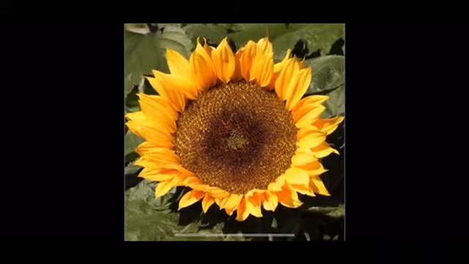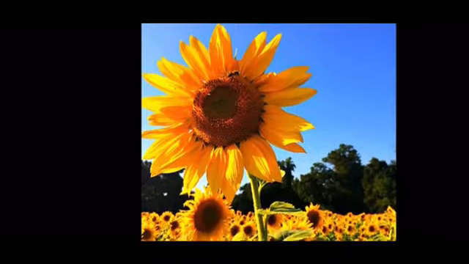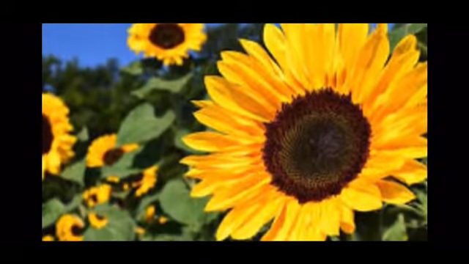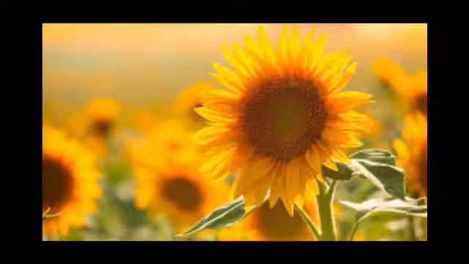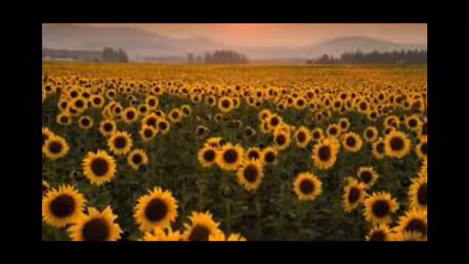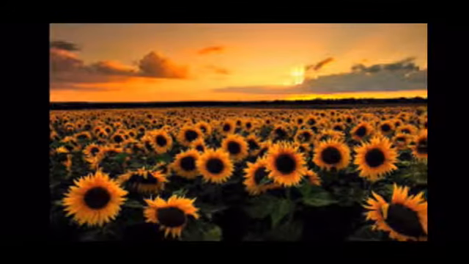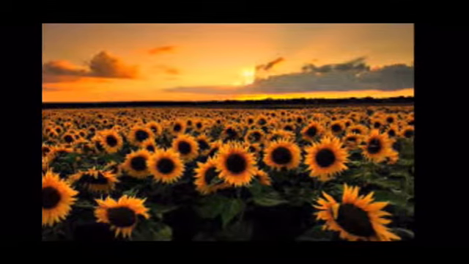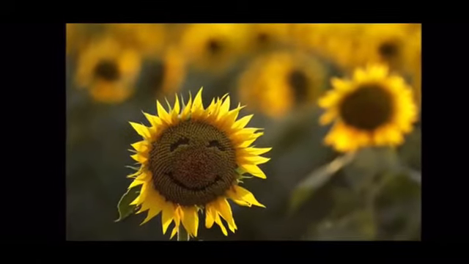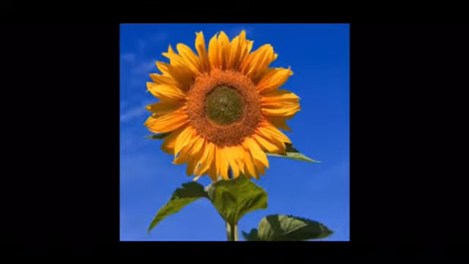Imagine yourself in a field of flowers that goes on as far as you can see. These aren't your ordinary flowers. These are really tall and brightly colored. Some are yellow and others are red, and they all have a brownish colored center covered with seeds. You've just pictured me and all my family and friends. Hi, I'm Sally the Sunflower, and this is my life as a sunflower.